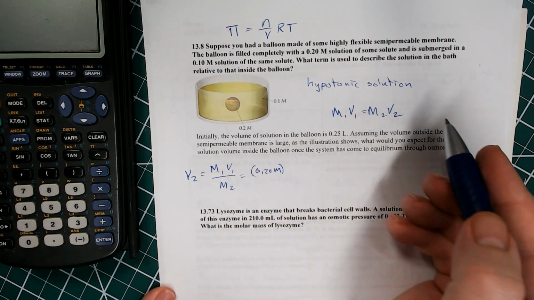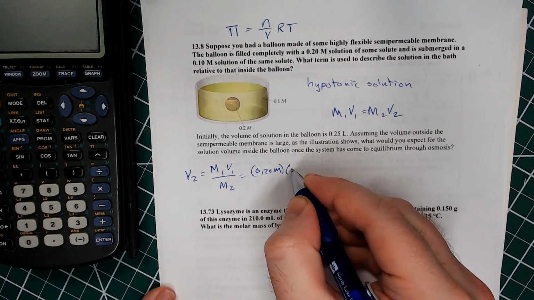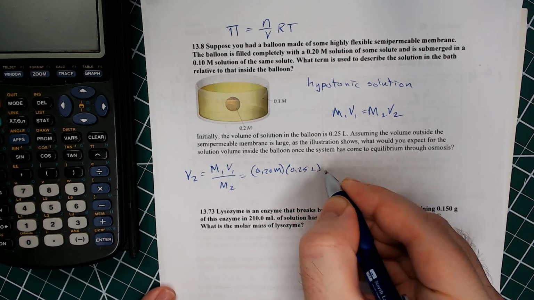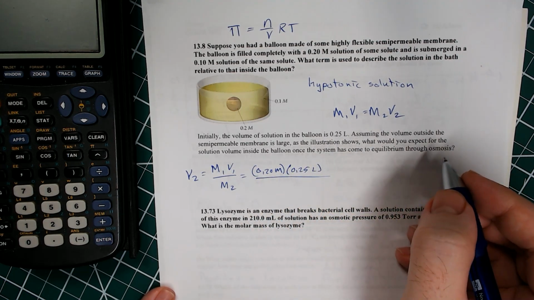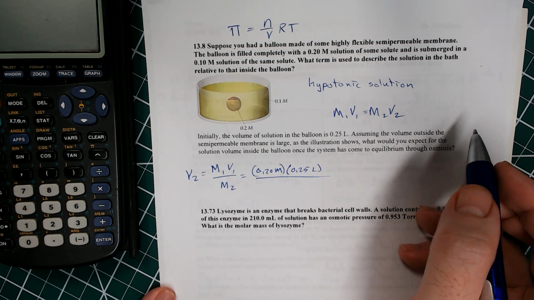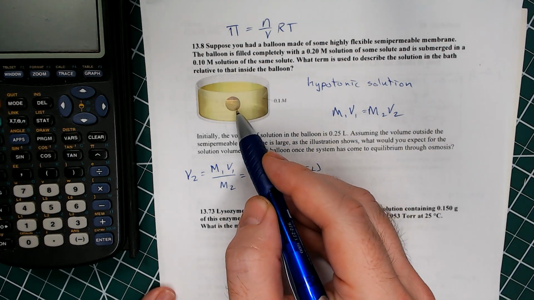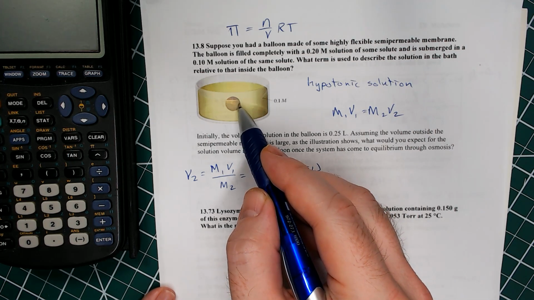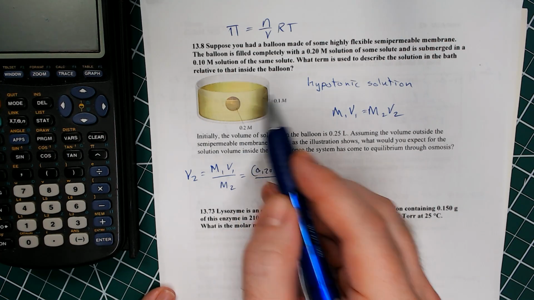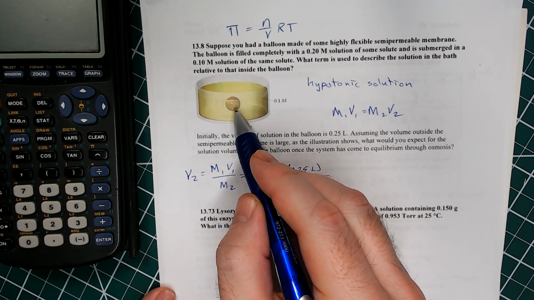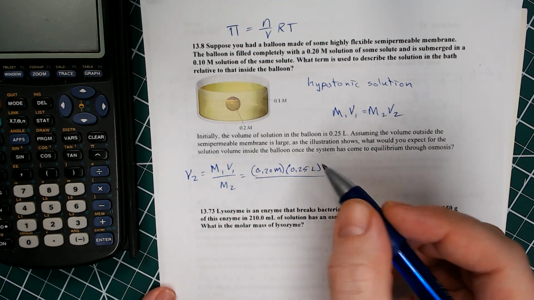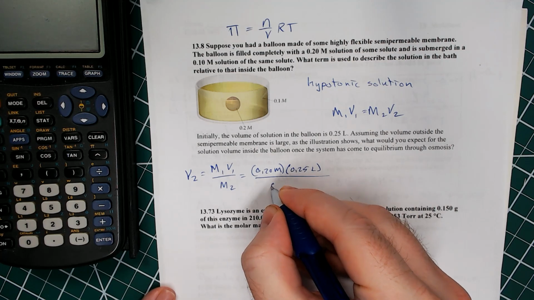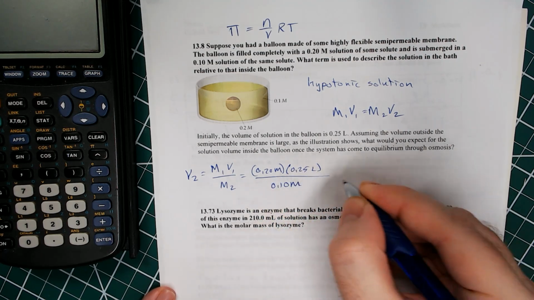Our volume 1 is 0.25 liters. And then M2 is going to be the new concentration. Since this is a highly flexible semi-permeable membrane, it will expand without bursting, and it will eventually get to the same concentration as outside. So it's going to get to 0.10 molar.